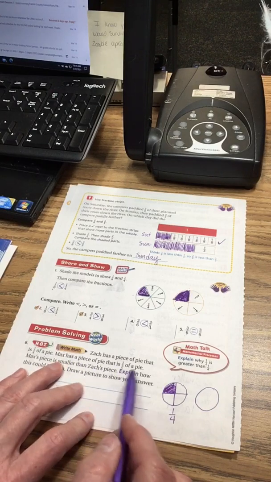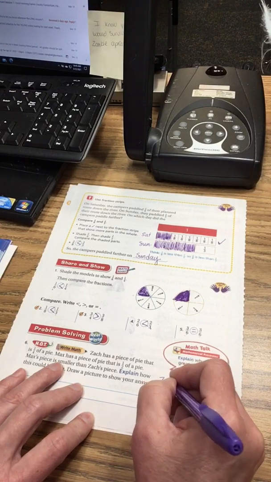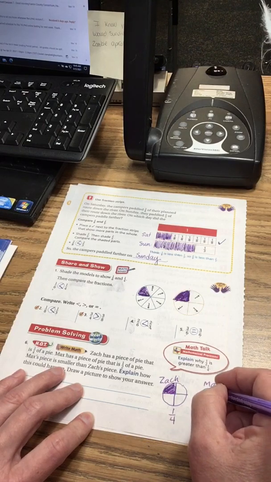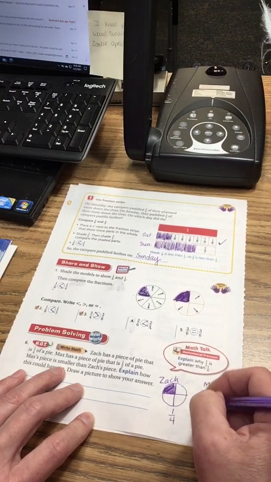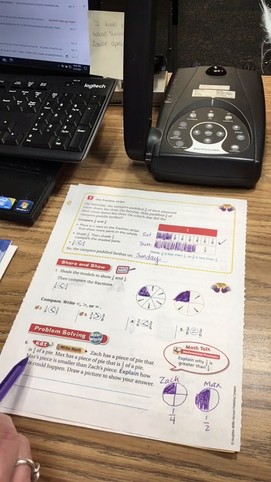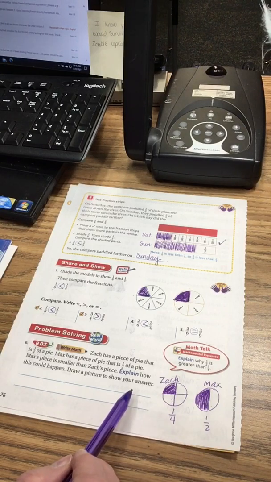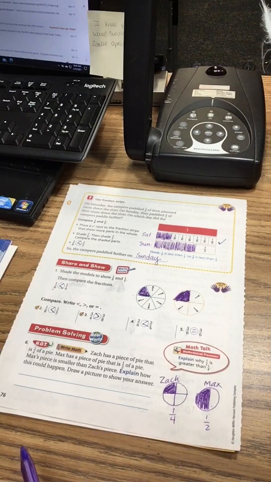This is Zach. And this is Max. Max has a piece of pie that's 1/2 of the pie. 1/2. So I'm going to shade that in. Max's piece is smaller than Zach's pie. How does that work? Okay, if it's the same size, 1/2 should be bigger than 1/4, right?